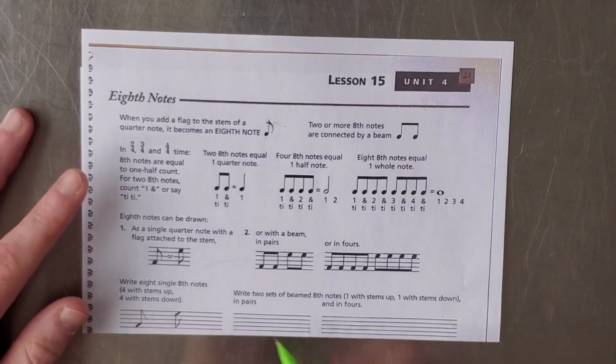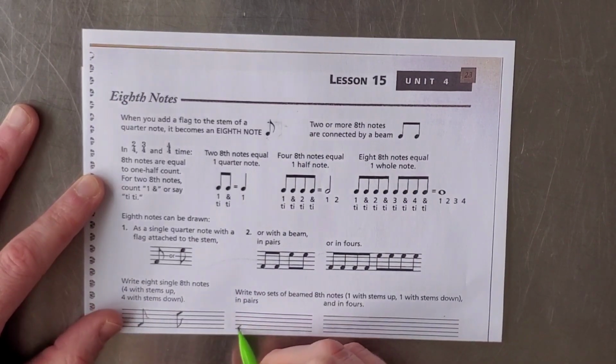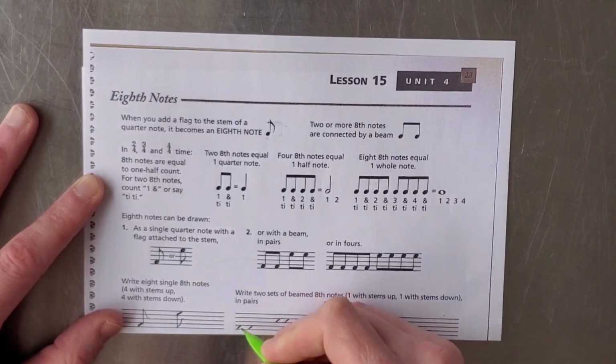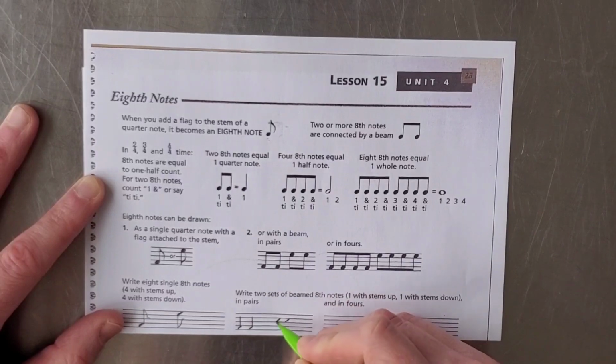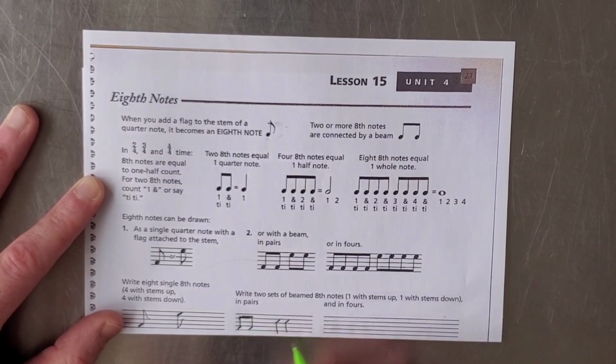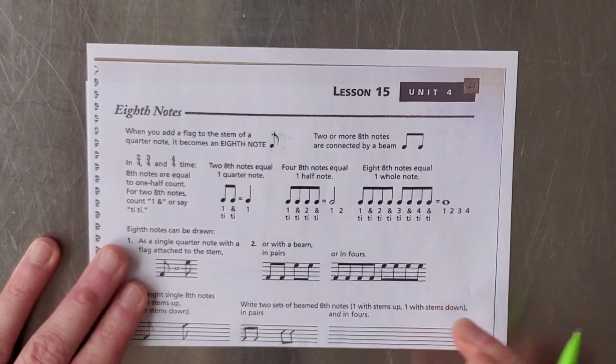Okay, write 2 sets of beamed eighth notes, one with stems up and one with stems down. So here we go, boom, boom, boom, boom, stems up, stems down, and then obviously don't forget to put that beam across. Beam. There we go.